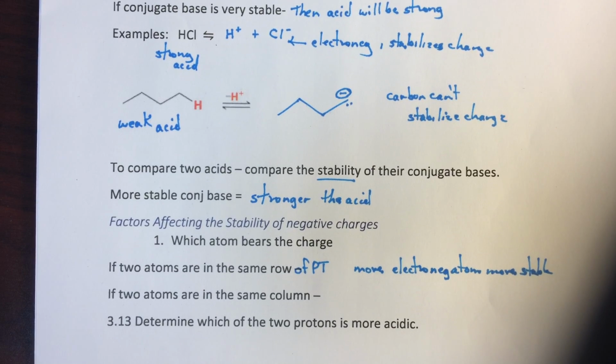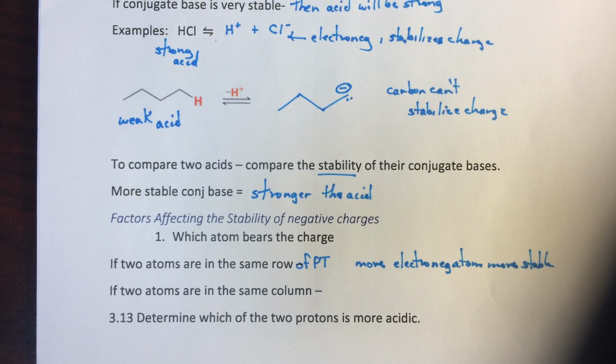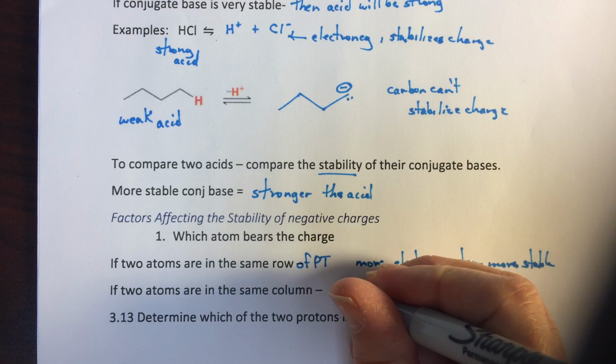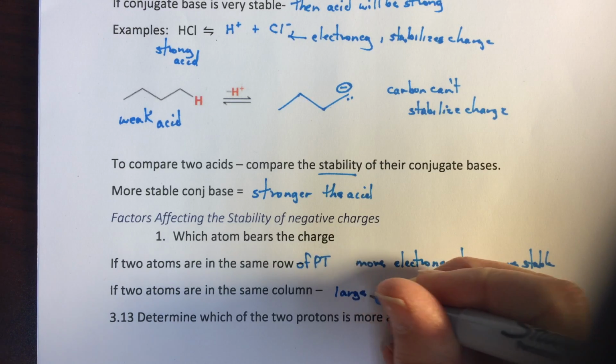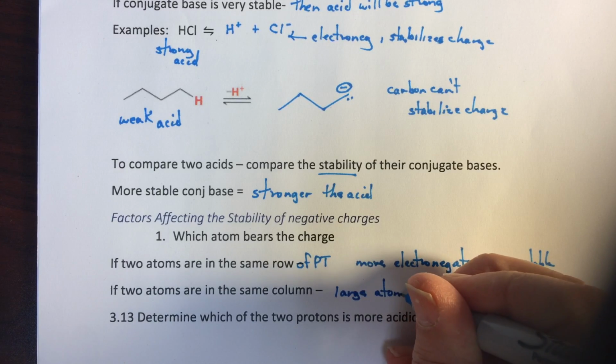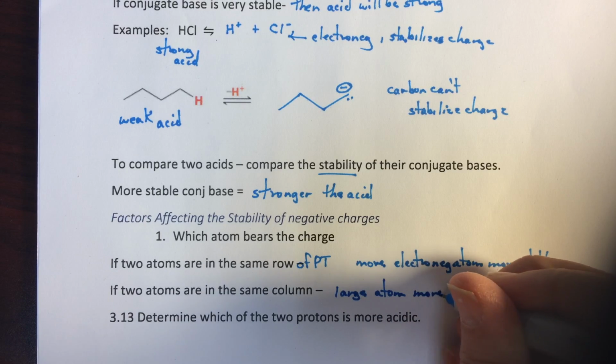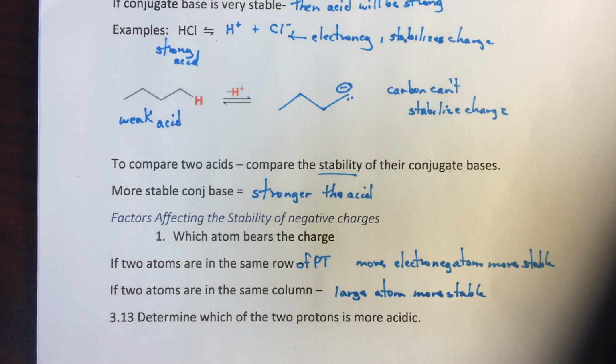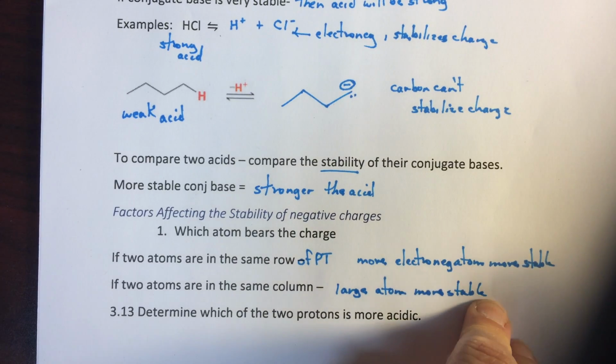If two atoms are in the same column, the larger one is more stable. Okay, so if something's in the same column, the one that's lower will be the more stable one. So let's see how this works in an example.